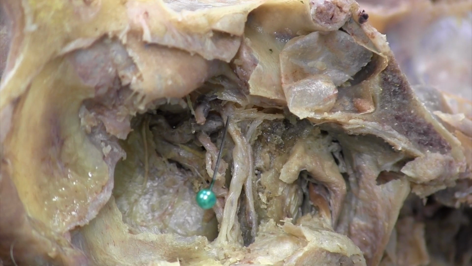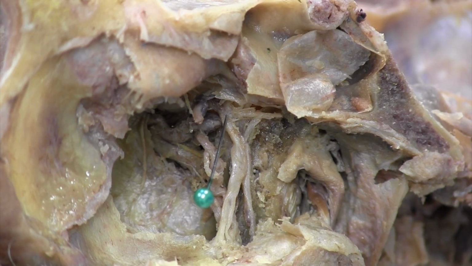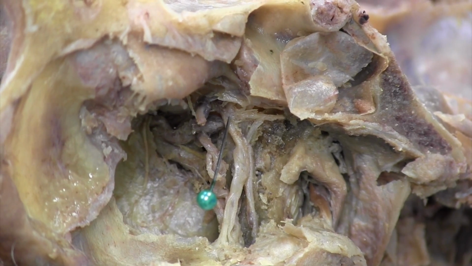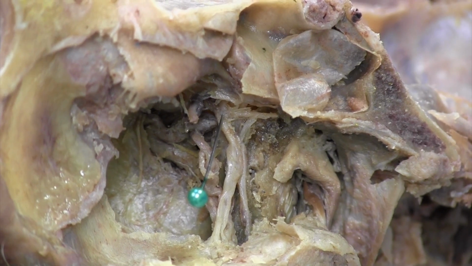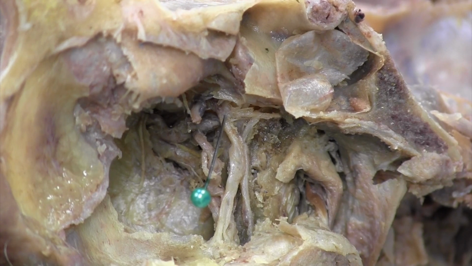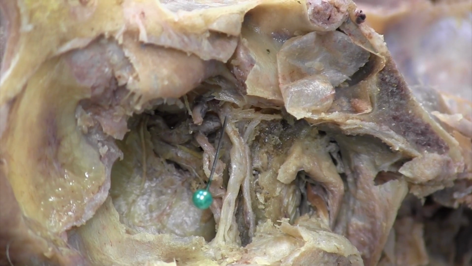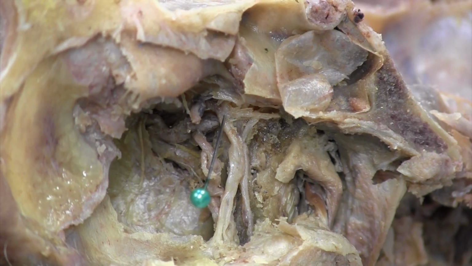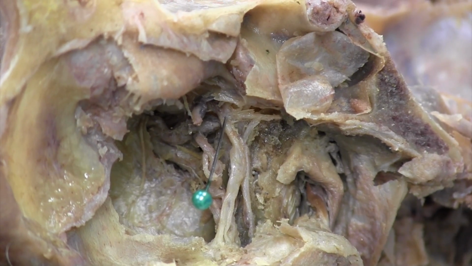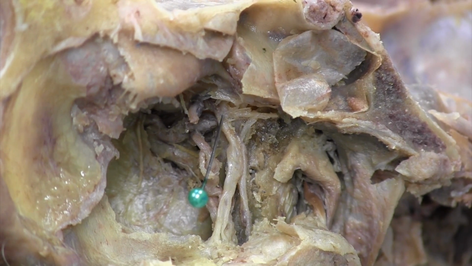So that deep petrosal nerve joins with the greater petrosal nerve, which carries just parasympathetics. They join together to become the nerve to the pterygoid canal, that one that I showed you on the other side. So that's specifically how the sympathetics get to these areas. They don't synapse in the ganglion, they simply pass through it to spread out via branches of V2 and supply all of those areas I just mentioned.